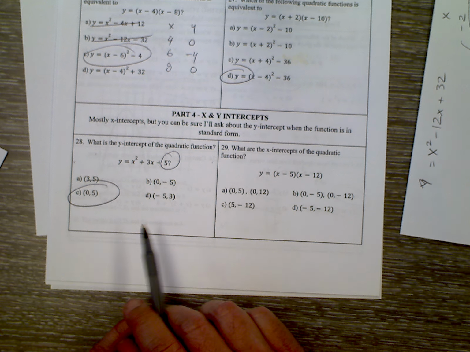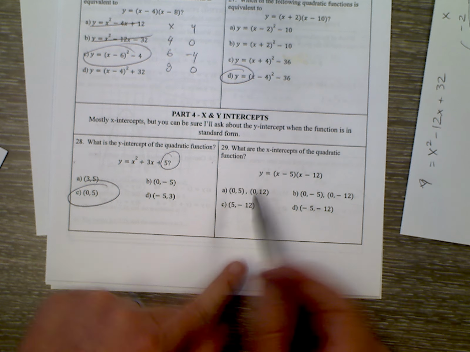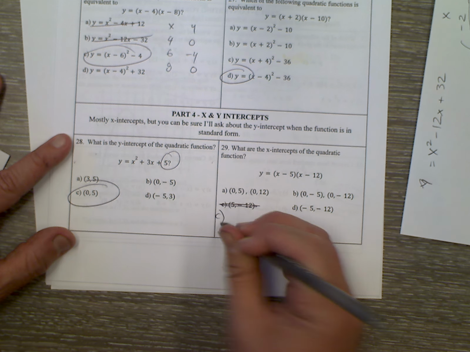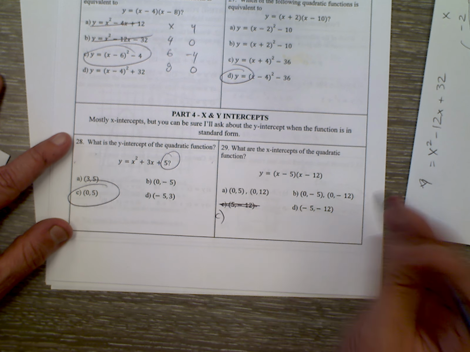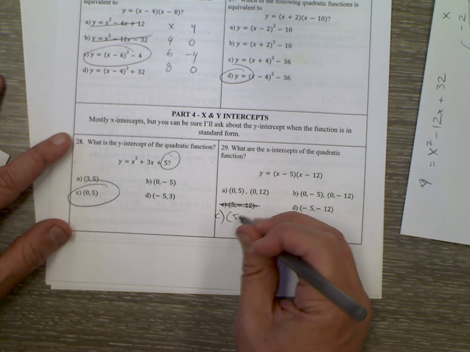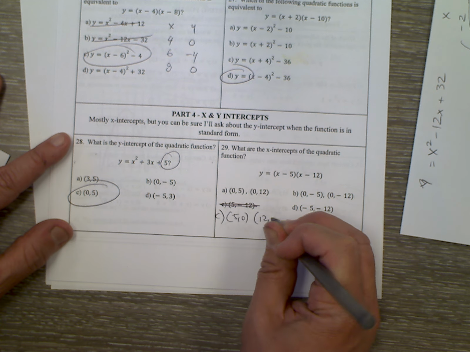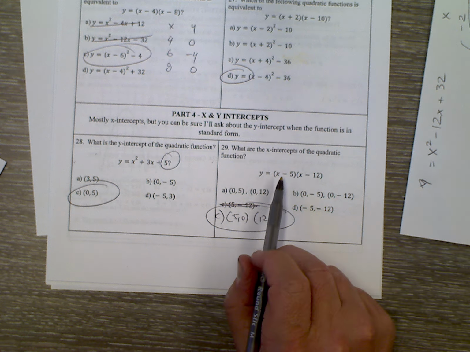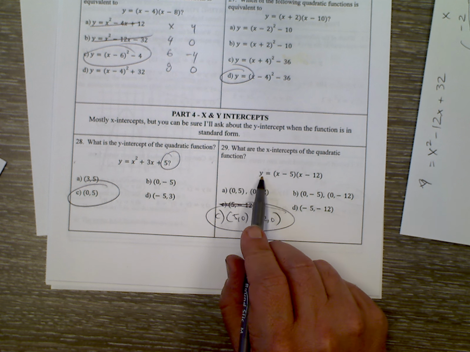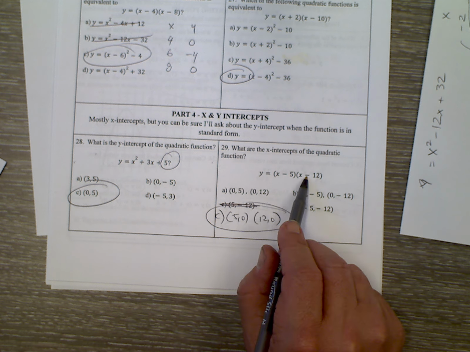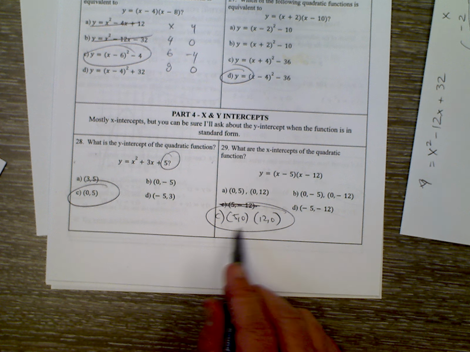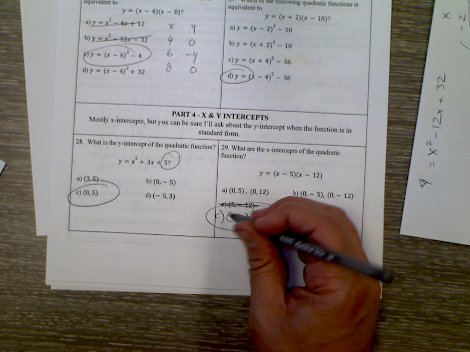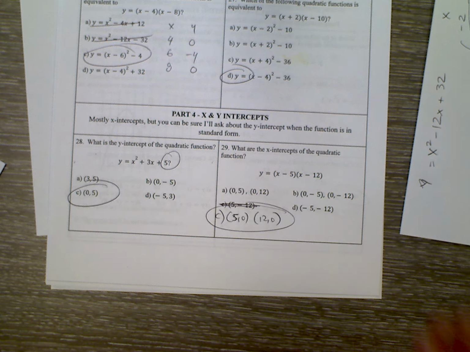So my printed version doesn't have an answer here. I turned C, so if you looked at the online version, I turned C into the right answer, which is 5, 0, and 12, 0. Okay, so my bad there. Remember when x is 5, y is forced to 0. And when x is 12, y is going to be 0. So therefore, those are the two values that you input into the function that force the function to go to 0.